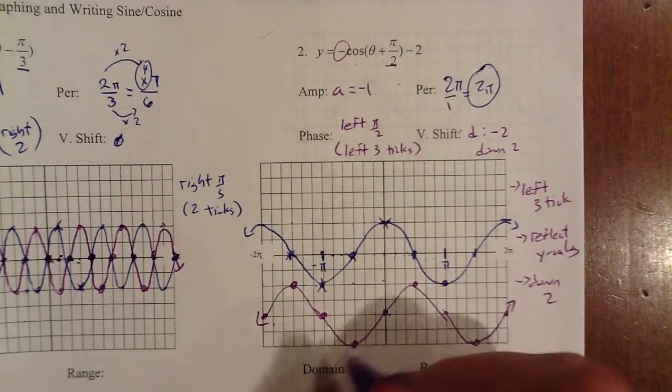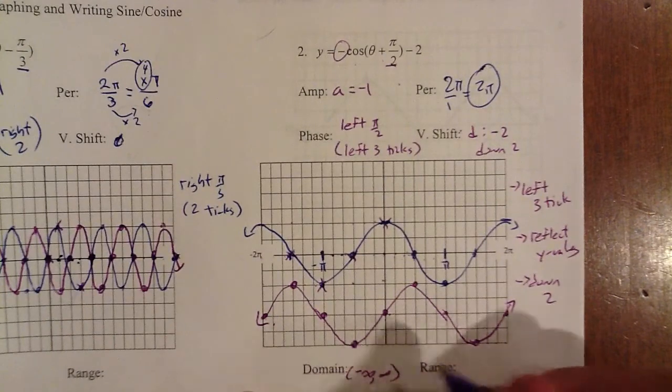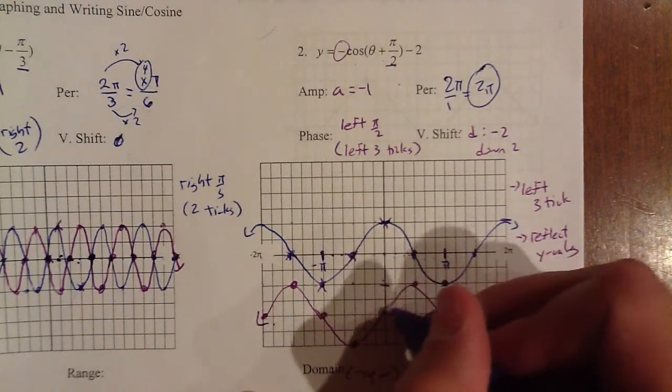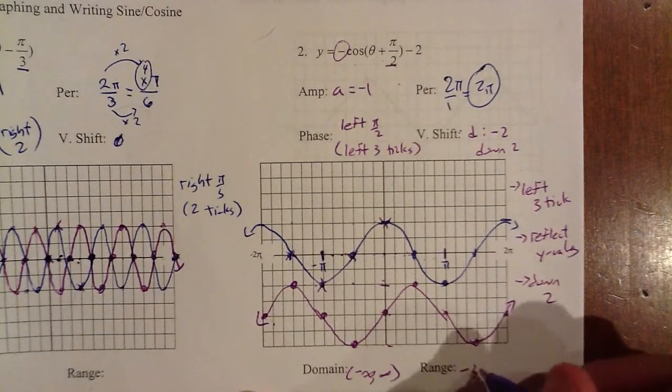And of course, write the domain: -infinity to infinity. The range, be careful, counting by 1, 2, 3, -3, all the way to just -1.